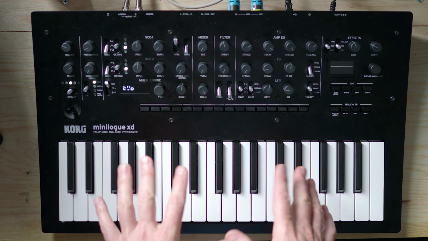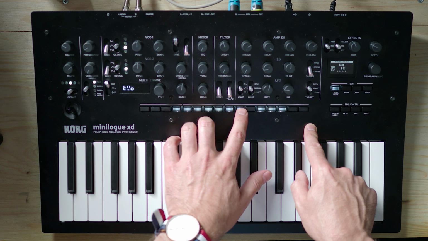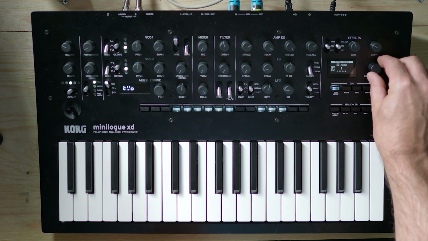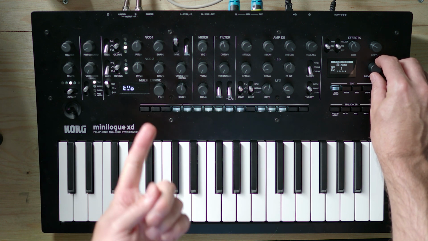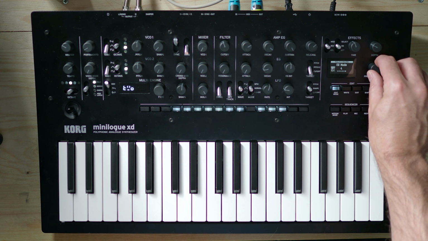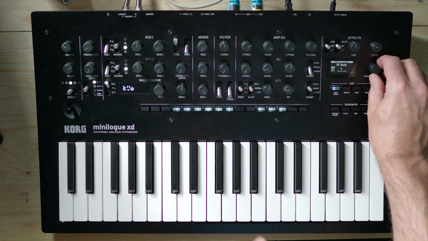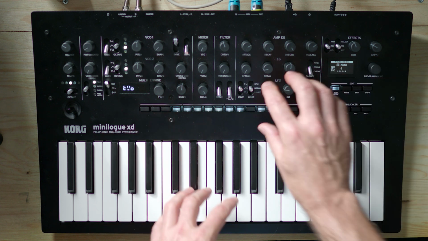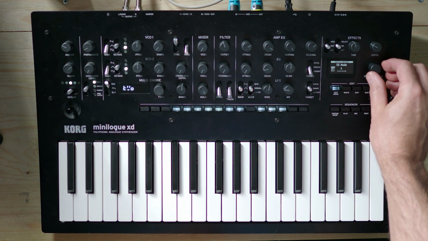However, that's not all that we can do here. We've actually got a couple more values for this EG mode. So 1 is a one-shot EG, 2 is a looped EG, but we've also got values 3 and 4. Again, 3 is a one-shot EG and 4 is a looped EG, but the modulation effect of the LFO and the EG combined are different.